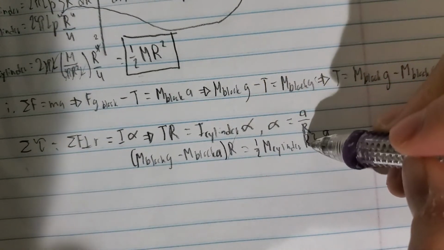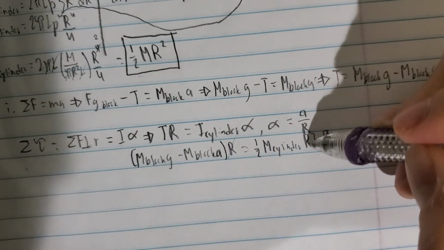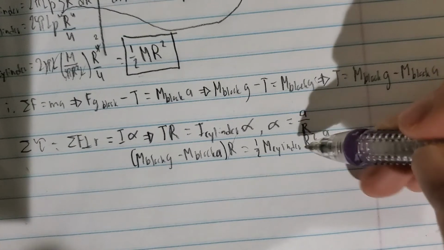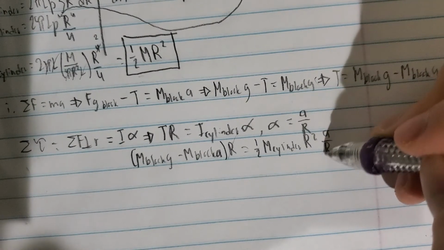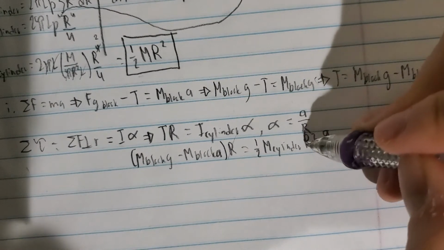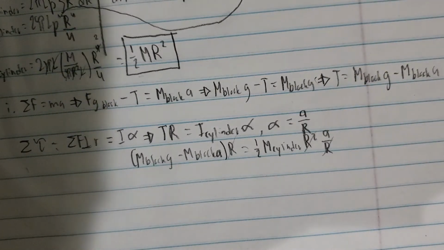One R can cancel out with one R over here, leaving one R left, and that one R left will cancel out with the one R from the bottom right here. So all my R's cancel out.